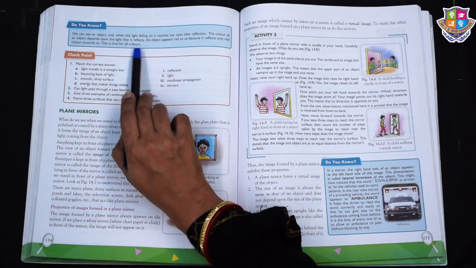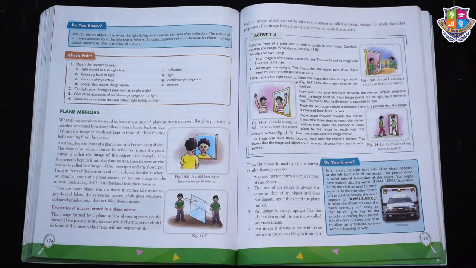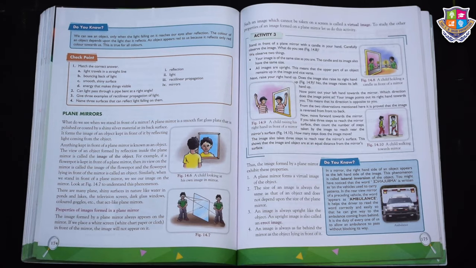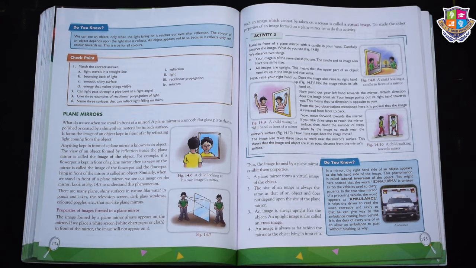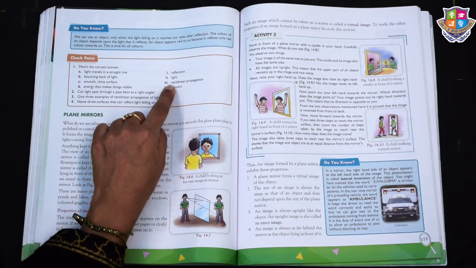This is true for all colors. Now check the checkpoint, children. Let us quickly solve the answers. Now, the very first question is match the correct answer. Light travels in straight line, that is rectilinear propagation.